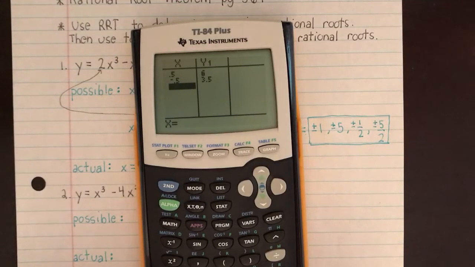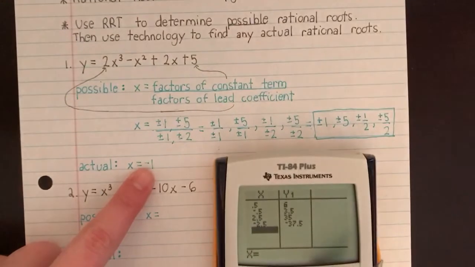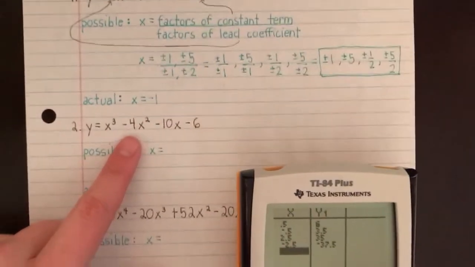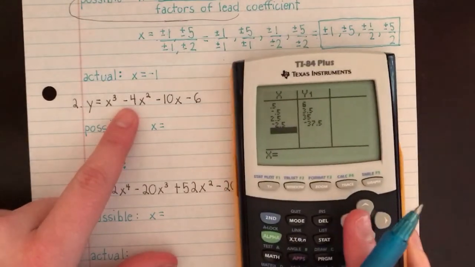And I typed in -1/2. That didn't work. And then I type in 5/2. That didn't work. And -5/2. That also didn't work. None of the y values are 0. So the only actual rational root is x equals -1. Okay, so now let's go to the next polynomial here.